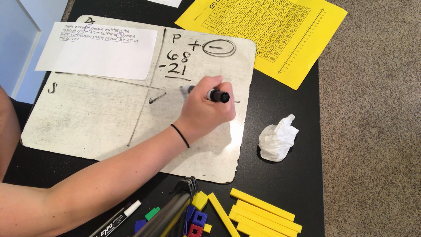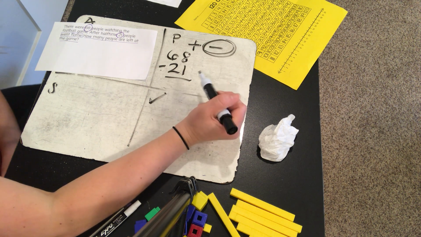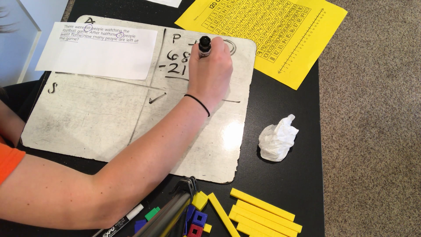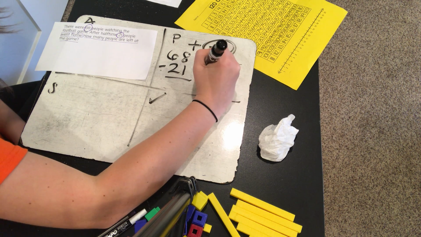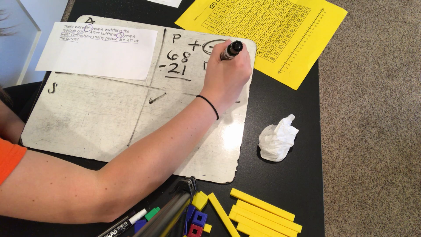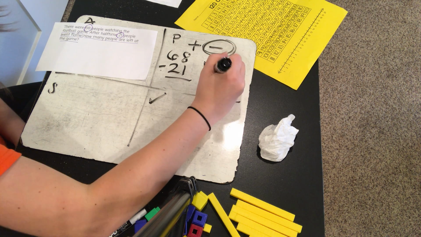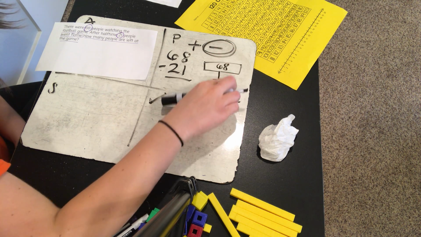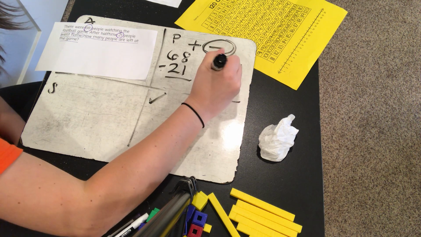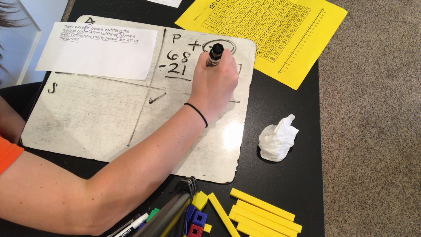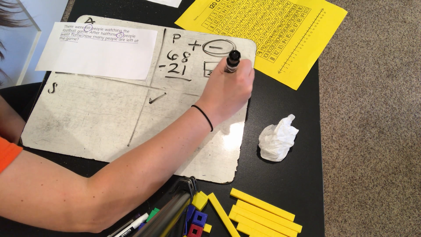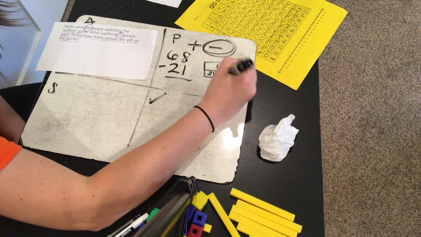Now we've got to figure out who is left at the football game. How many are still there? If I do a strip diagram here, my whole is 68. And then I have my parts, and 21 is not going to be half. I have 21 people that left. Now I'm looking to see how many are still there.